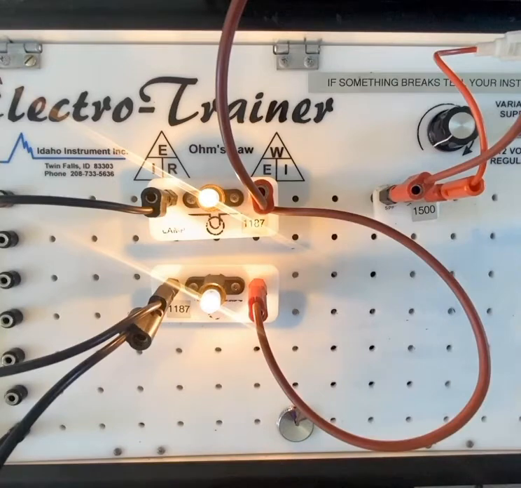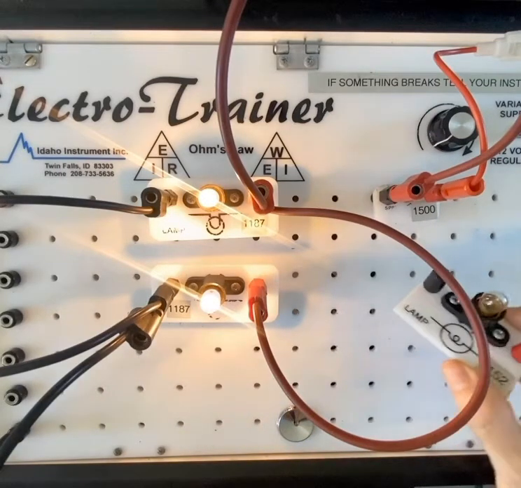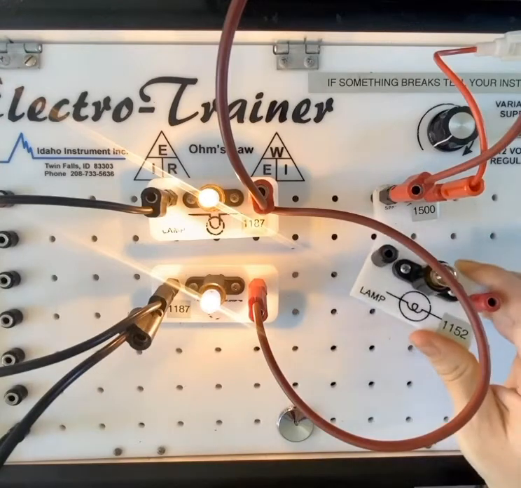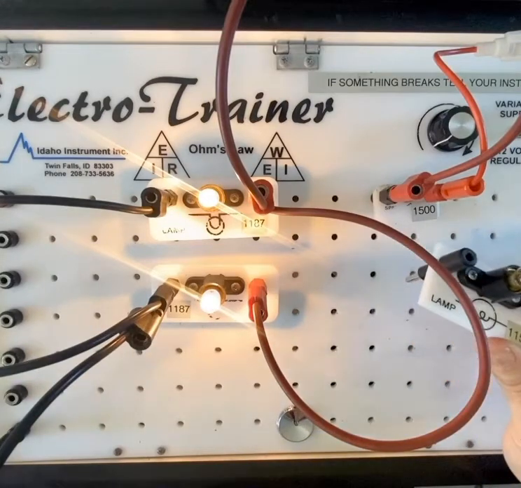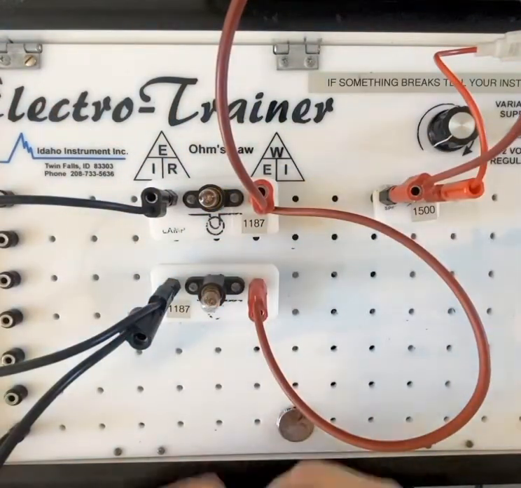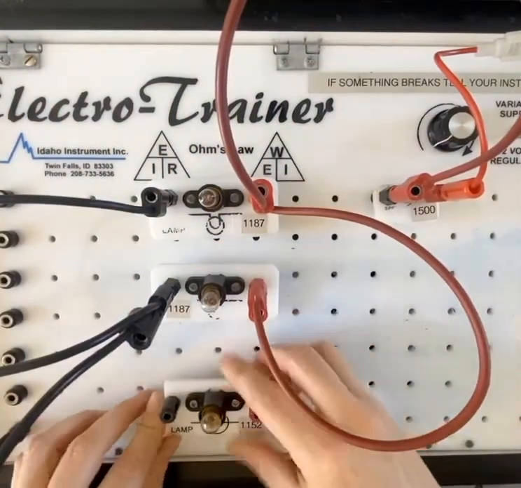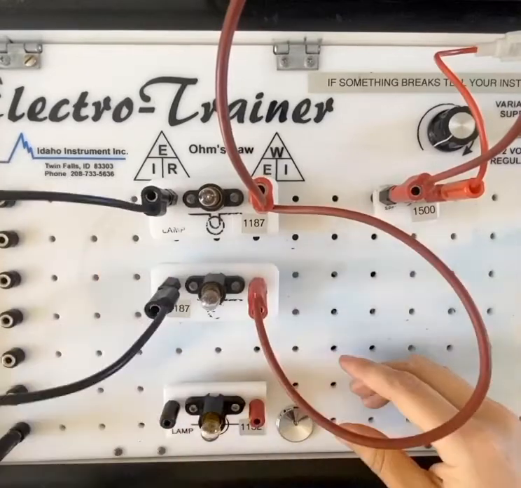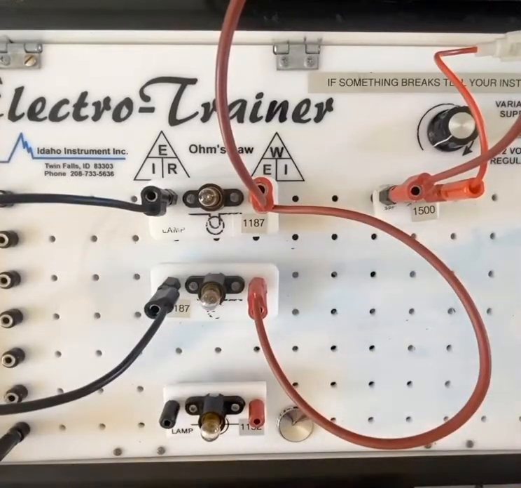Now, in the last series circuit video, we had our villain that sucked all the voltage, our 1152 bulb, right? Well, let's check it out and see what it looks like when we add this guy in place. So we'll go ahead and turn off our circuit. We will go ahead and disconnect our ground.